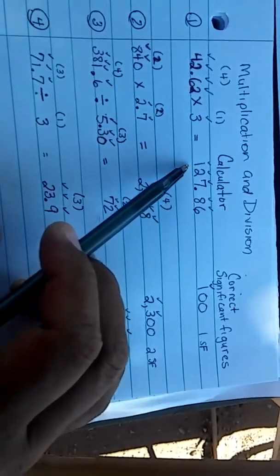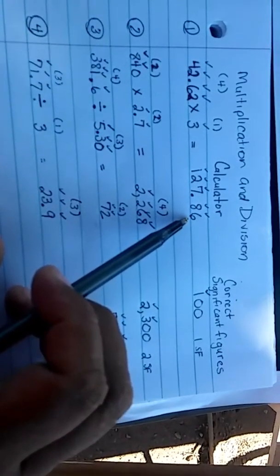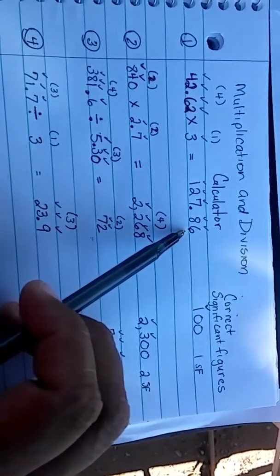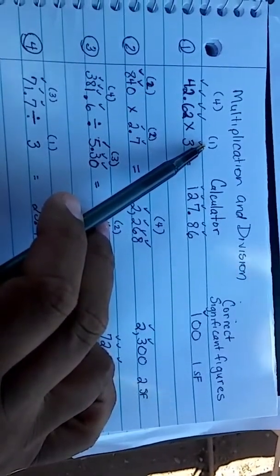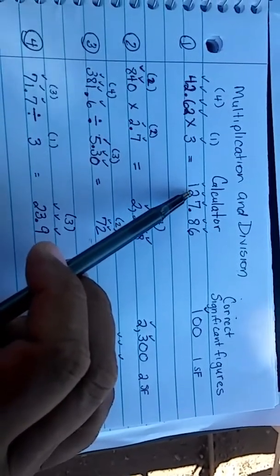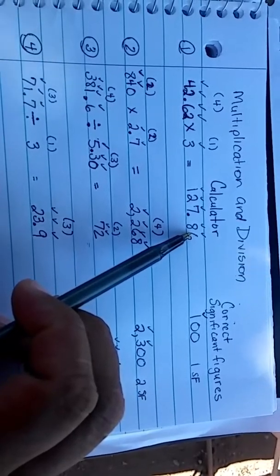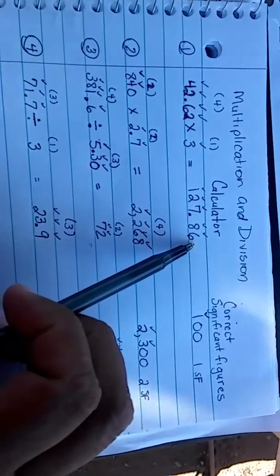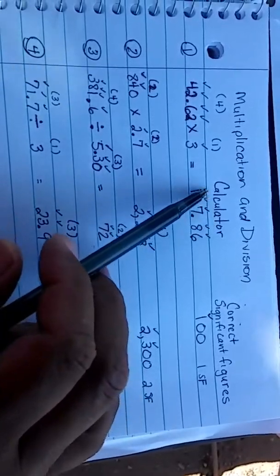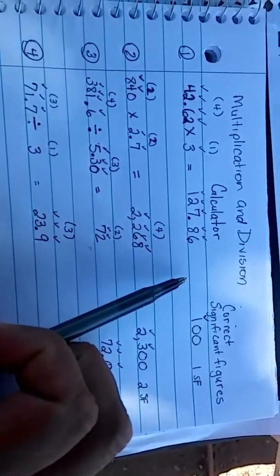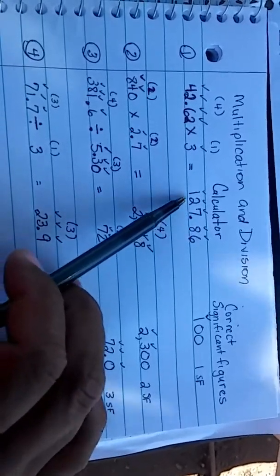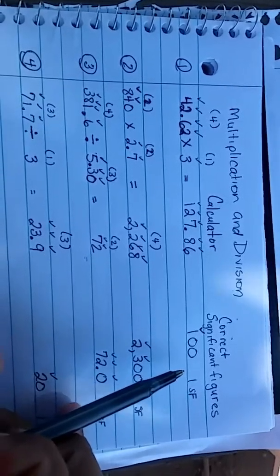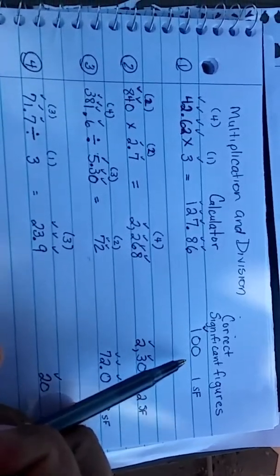When we do this in the calculator, we get 127.86. So according to the rule, we will need to have only one significant digit, which is the least. In this case, this would have 5 significant digits. It's too many. So how can we make it as close as possible to the correct amount and still have one significant digit? If we round this to 100, 100 is the closest amount, and that would give us one significant figure.